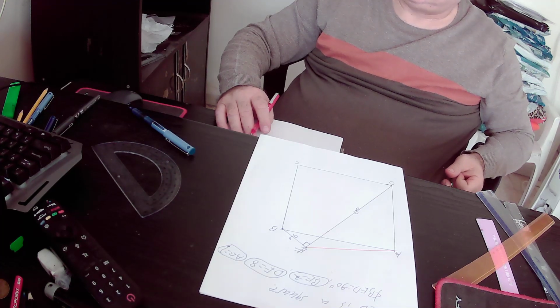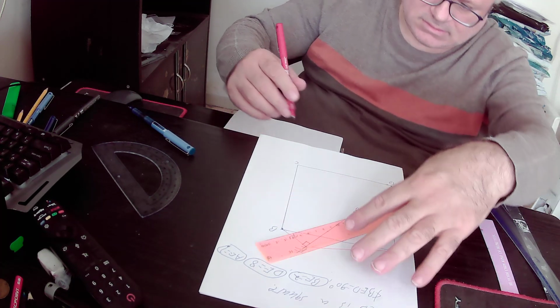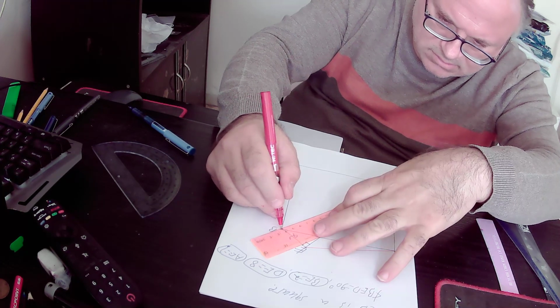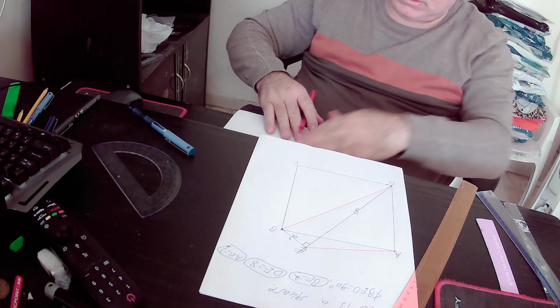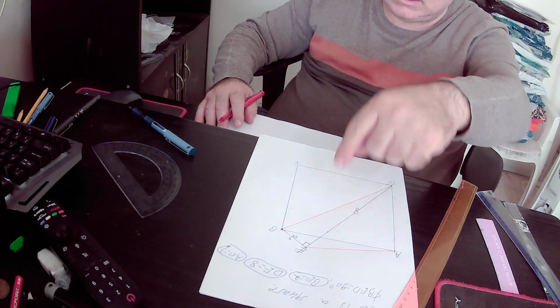First of all, we will join points B and D together by a straight line. Actually, triangle BED is a right triangle.